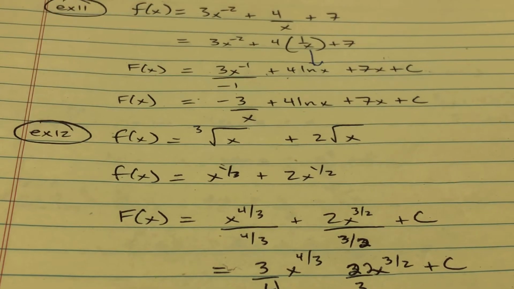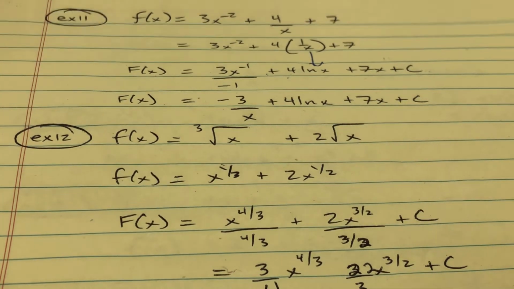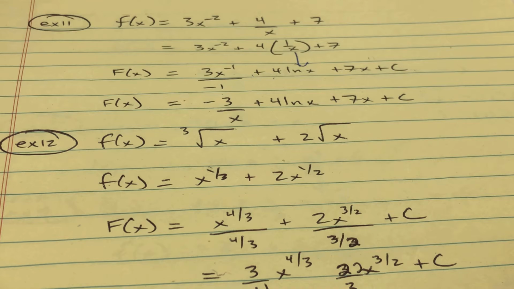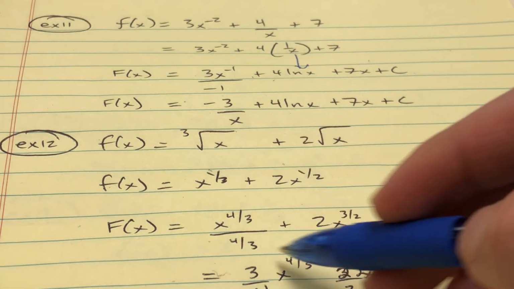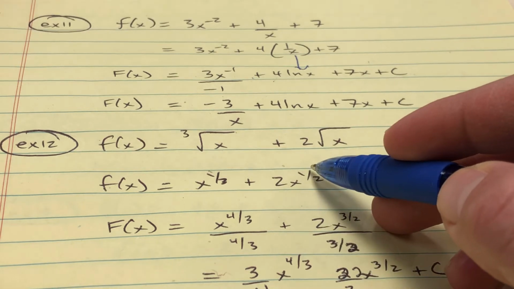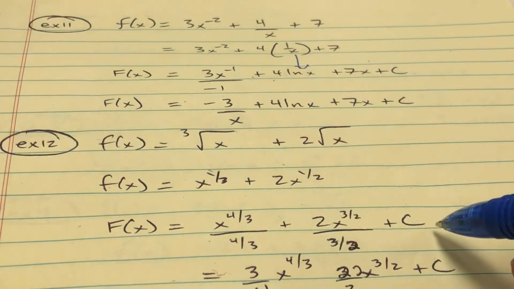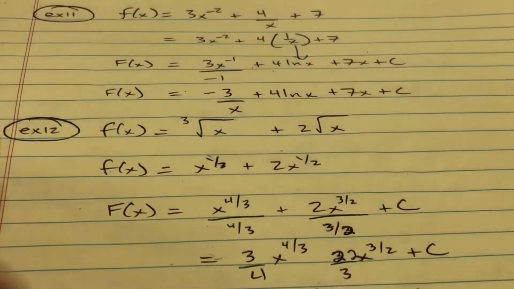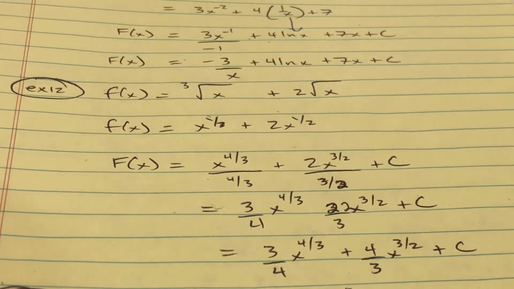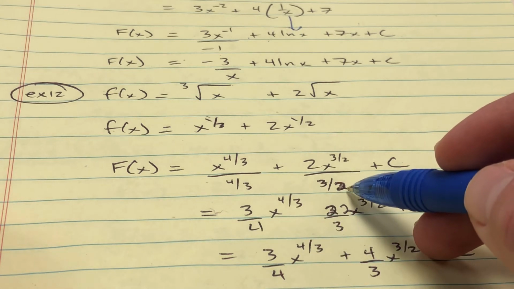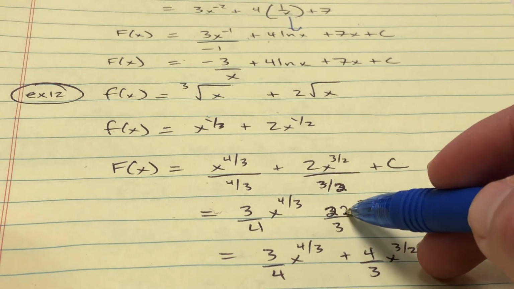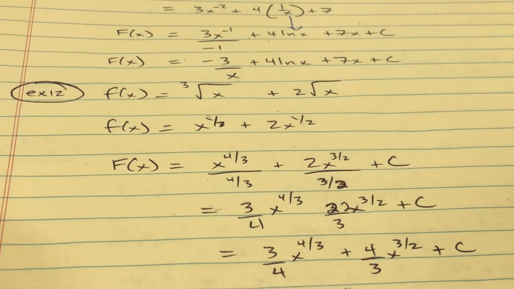All right, so we see a lot of these. I'm going to rewrite the cubed root of x plus 2 times the square root of x as x to the 1/3 plus 2 x to the 1/2. I'm going to add 1 to this. That's 4/3. I'm going to divide by 4/3. Plus, I'm going to add 1 to this power. That's 3/2. I'm going to divide by 3/2. Plus this arbitrary constant. Again, if I'm dividing by 4/3, I'm really multiplying by 3/4, the reciprocal. And if I'm dividing by 3/2, I'm really multiplying by 2/3, the reciprocal. And it simplifies to be that.